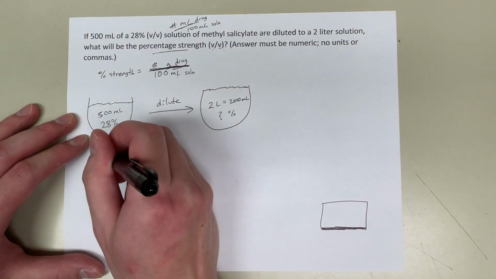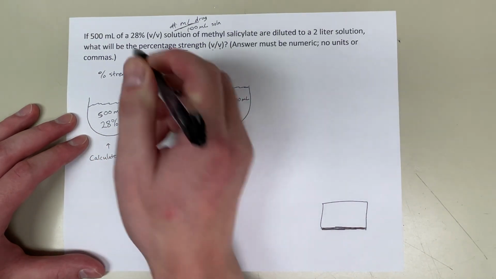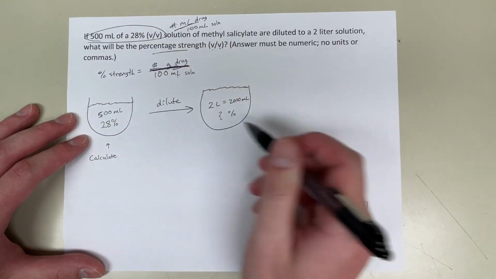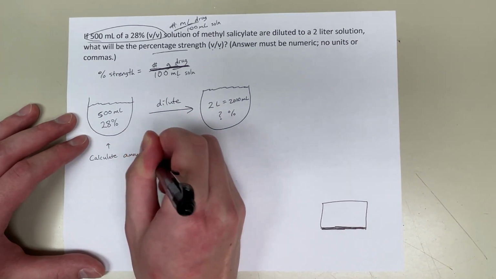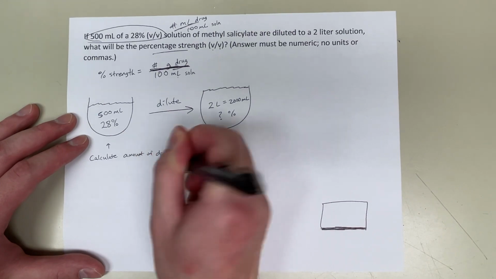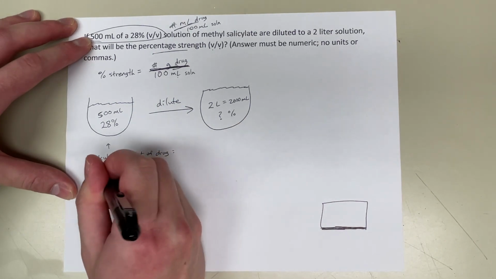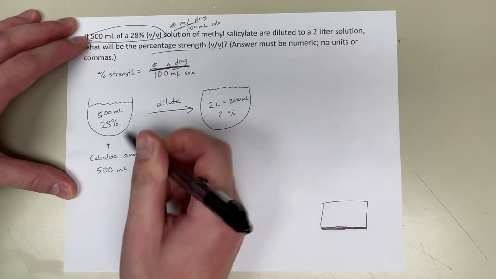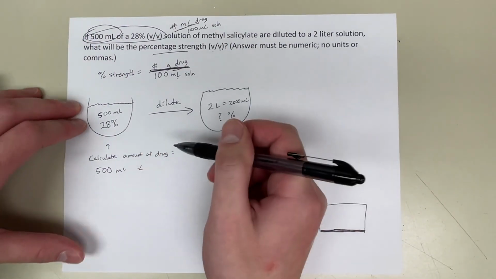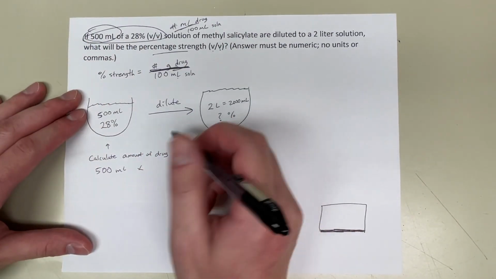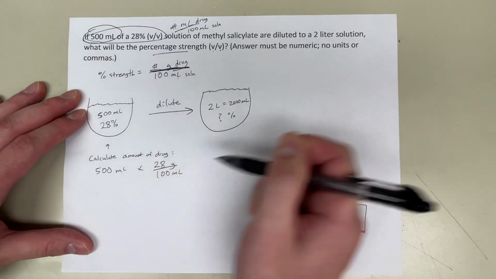So the first thing I'm going to do is calculate the amount of drug in the initial beaker here. This 500 milliliters, 28%. Calculate the amount of drug. So I got 500 milliliters, and then multiply that by 28%, the percent strength. So 28 grams over 100 milliliters.